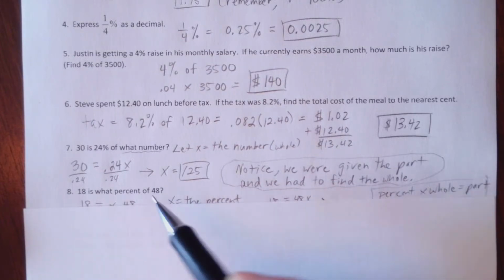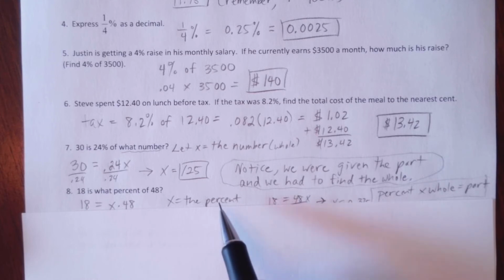18 is what percent of 48? So first of all, x is going to be the percent.